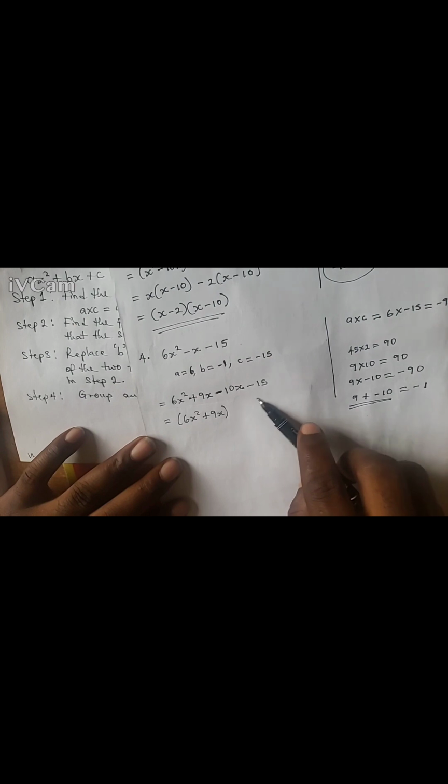It is good for us to note that, because most times students tend to make the mistake of just putting minus and leaving the sign that was there. That is not correct. So we need to always take note of that. The sign will now change to plus 15.